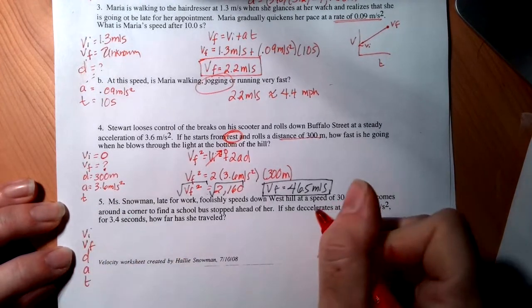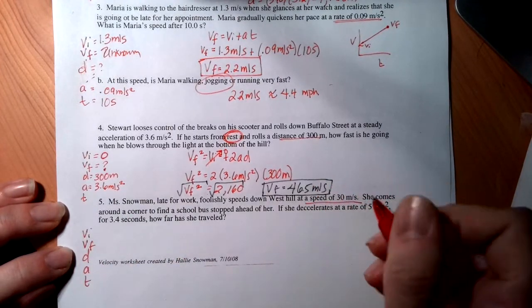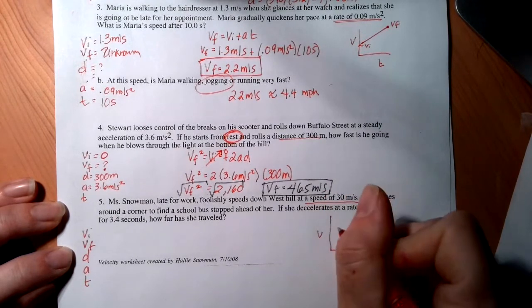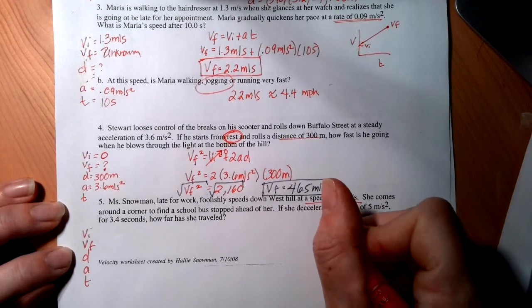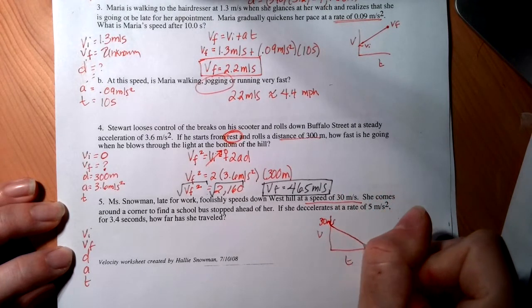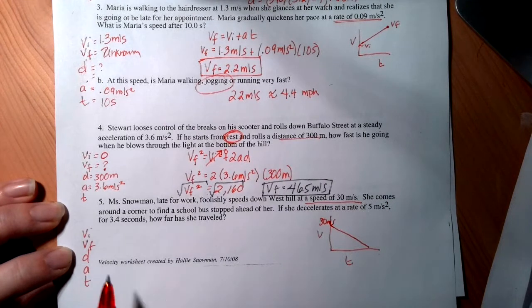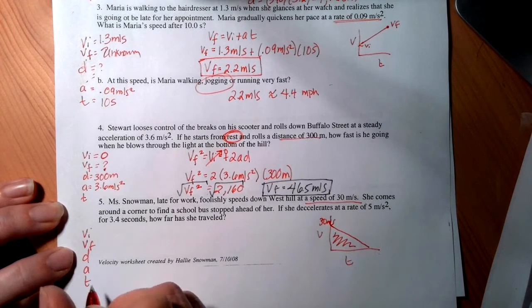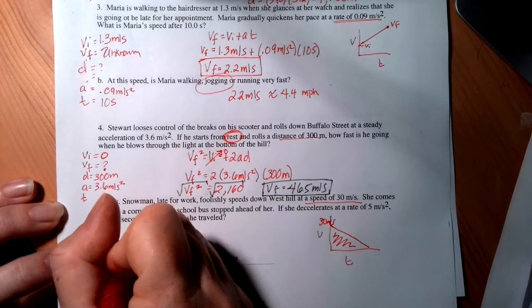VI, VF, D, A, T. She speeds down at a speed of 30. So again, if we were going to graph this, it would look kind of like this. She starts at 30 meters per second, and then she's decelerating, right? All right, and we want to know how far she's traveled. And we could find that with this area here if we wanted, but we're going to do it with formulas this time. All right, so the initial velocity is 30 meters per second.